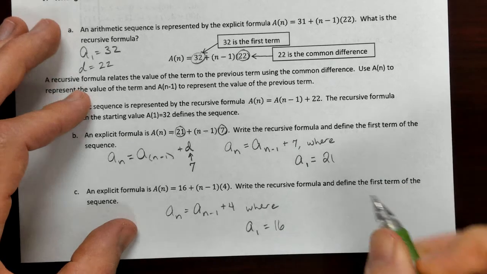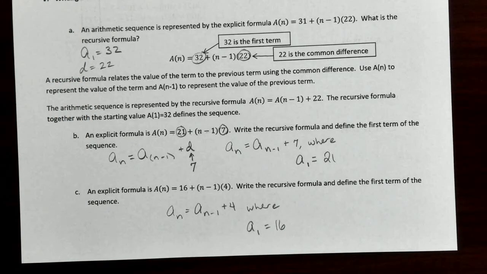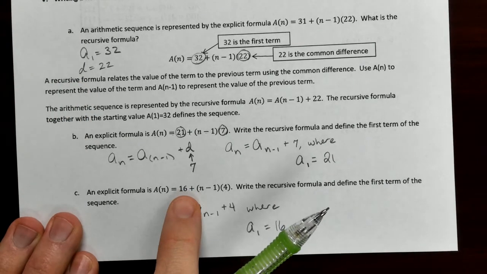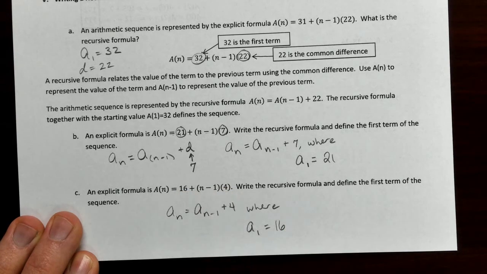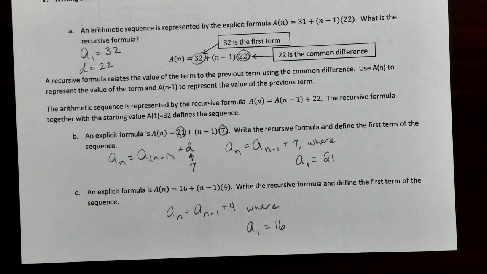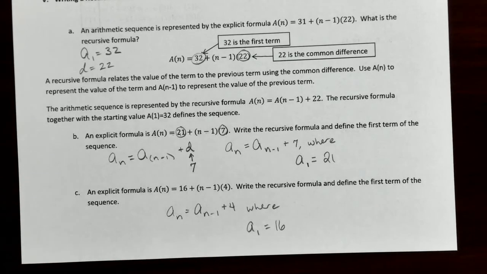Fantastic. So again, what are we looking at? We're looking at the explicit formula right here. This is a sub 1, which is the first term, and then this is the common difference, d. So I can take those two pieces and plug those into my recursive formula. Great job. All right, so those are our notes for today.